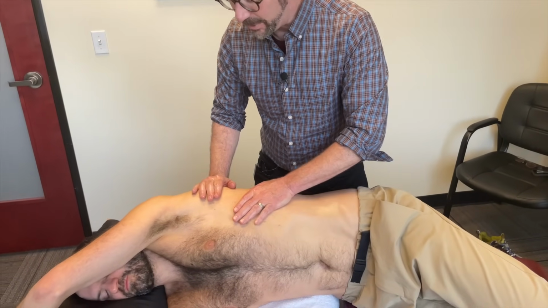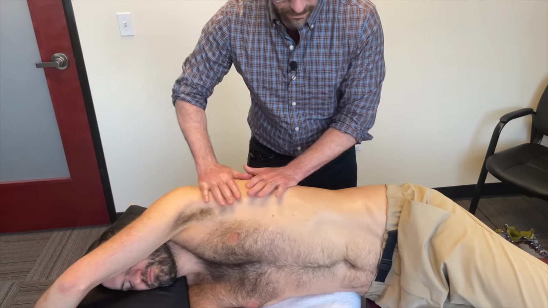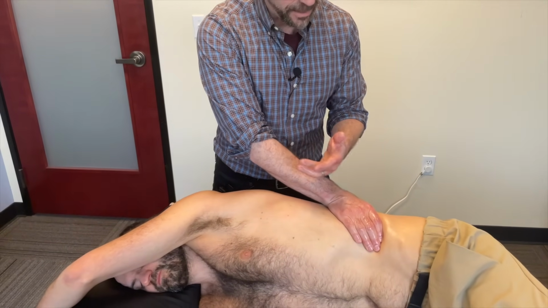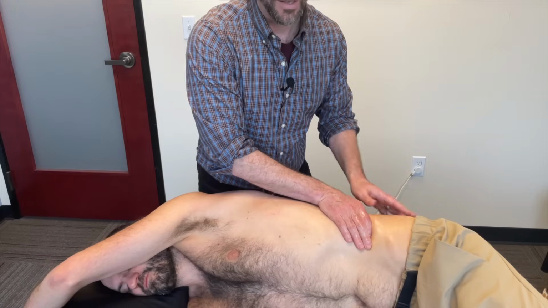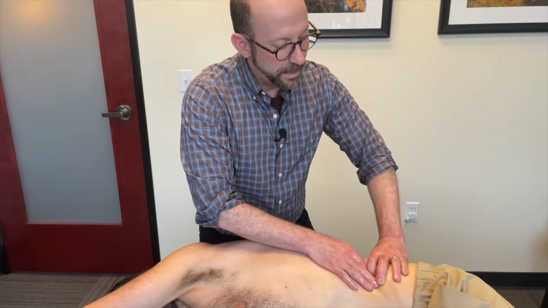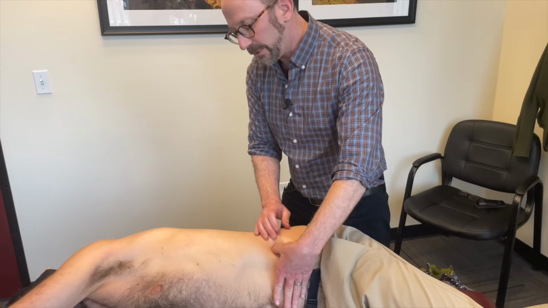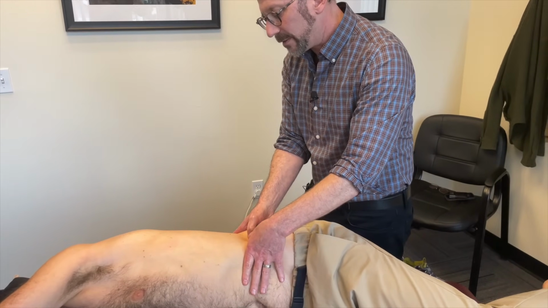Okay, from this side lying position, we just have access to all the structures we need. We've got his arm in a position where it's out of the way for me, and it's in a spot that he can comfortably keep it for a while. So I'm going to start here. Even though it's a shoulder problem, this is where I think it starts.